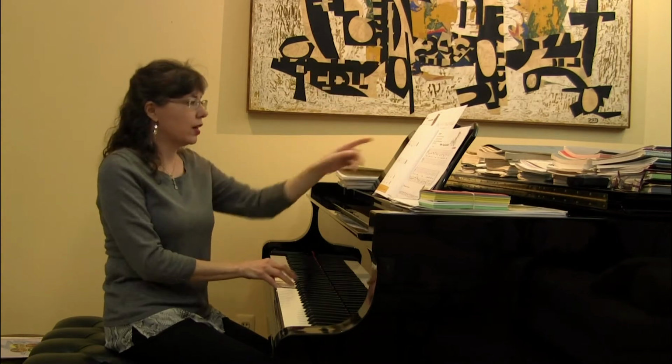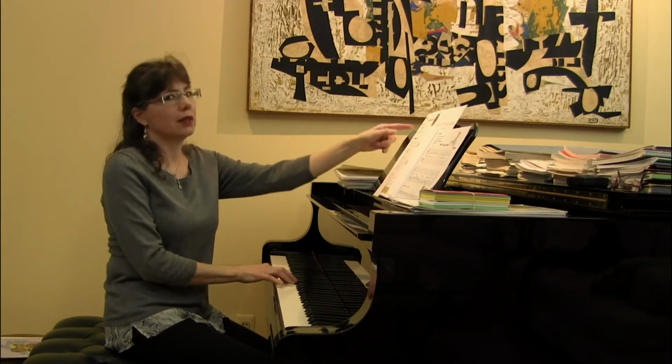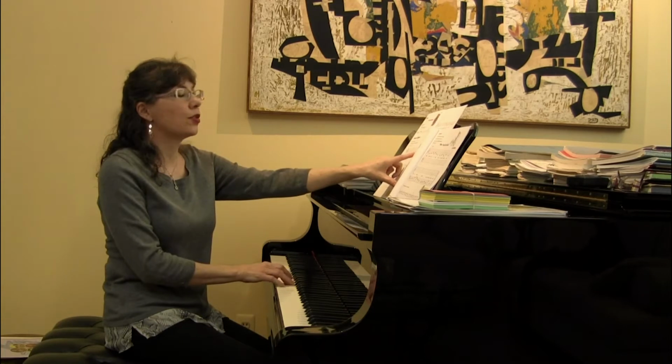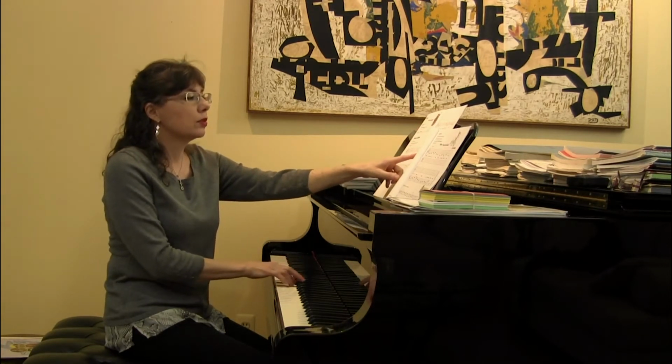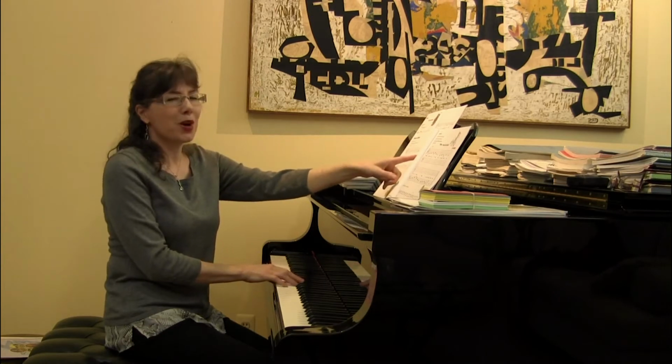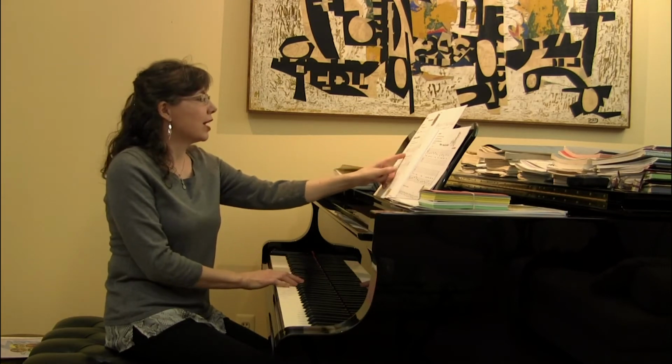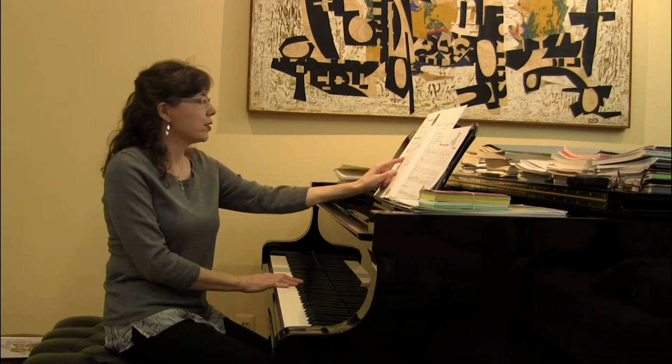Another bar line would go there. 1, 2, 3, another bar line, 1, 2, 3. A bar line through the tied notes. Bar line there, and 1, 2, 3. Write the counts underneath and then tap the rhythm.